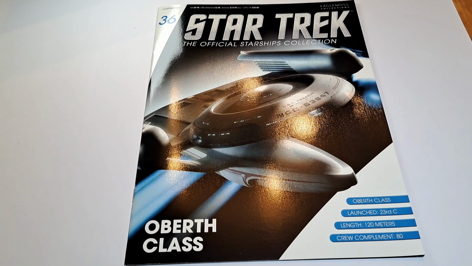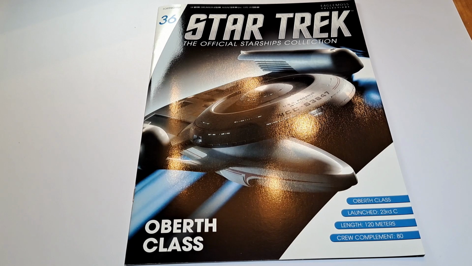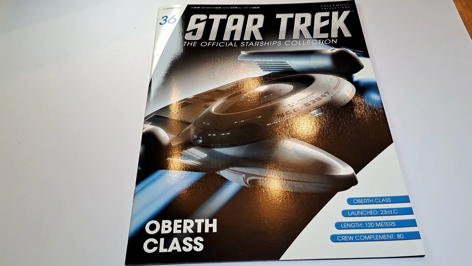Now, the Oberth class is a ship that I have a lot of personal affinity for. The reason being that many moons ago, when I was first having a little play with creating 3D objects, I created a little fly past of an Oberth class, which I think at the time had probably only really been seen in Star Trek 3. Possibly. I can't even remember if we got into the Next Generation era at that point, but I was using a program called Imagine on the Amiga. So that'll give you an idea of what sort of time frame we're talking about here.